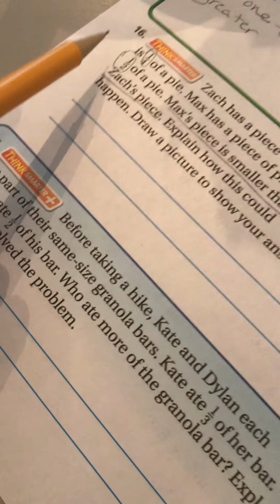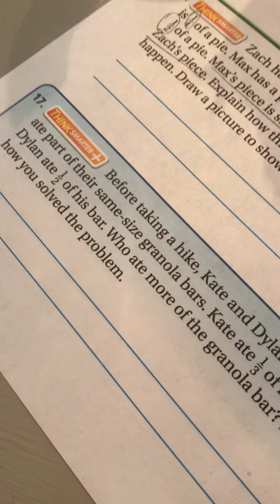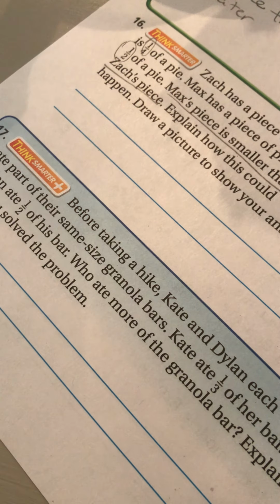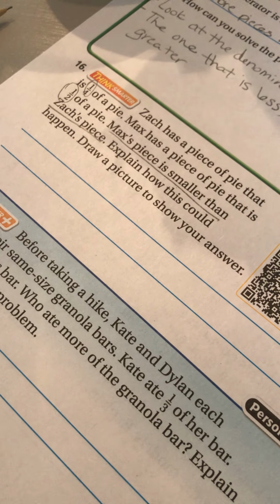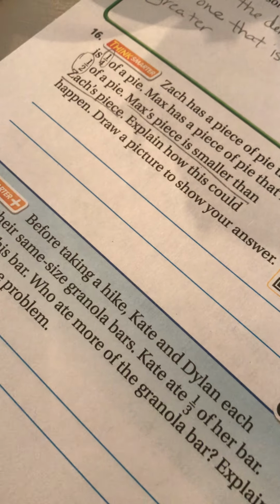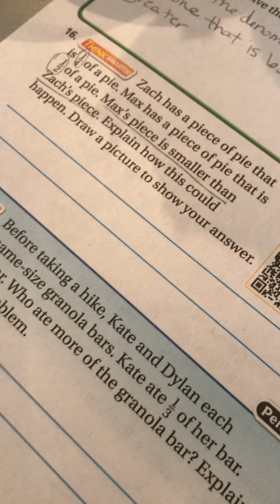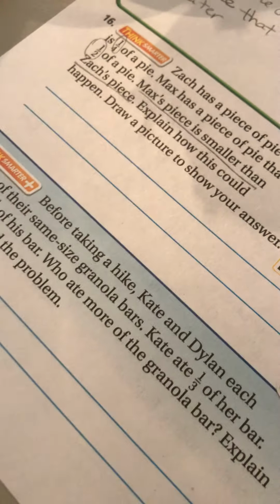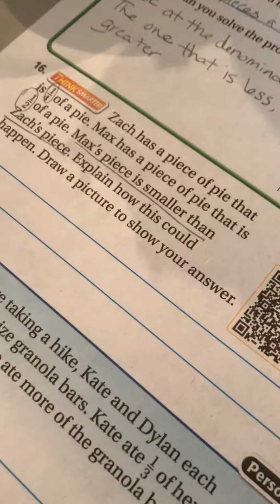So the reason is Zach's piece and Max's piece might not be the same size. The problem never told us that their pies were exactly the same. So say you're with your friend going to the grocery store and you each get a pie from the bakery section. You don't look at what pie each of you is getting, and you eat 1/4 of it and another person eats 1/2 of it. And the person that eats 1/2 says, oh wow, why did I eat less than you? I ate a whole 1/2 of mine and you only ate 1/4 of yours.